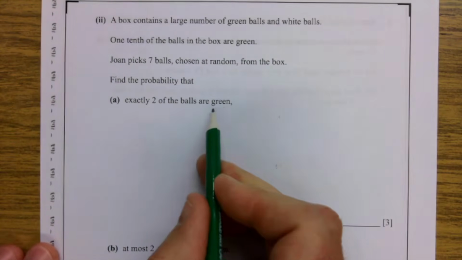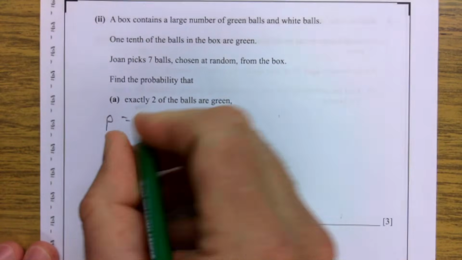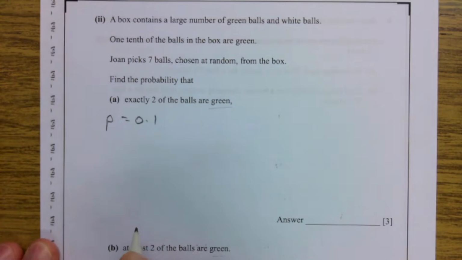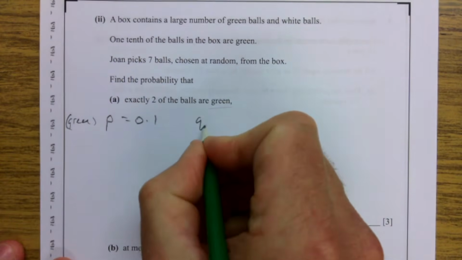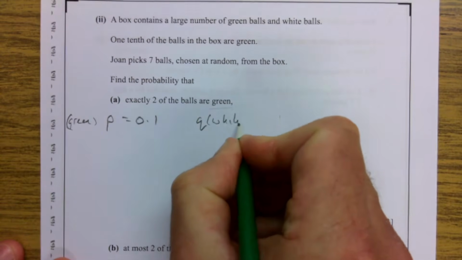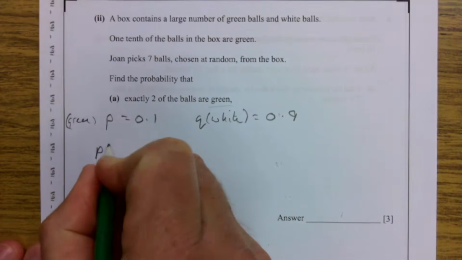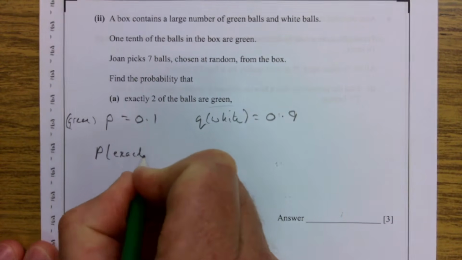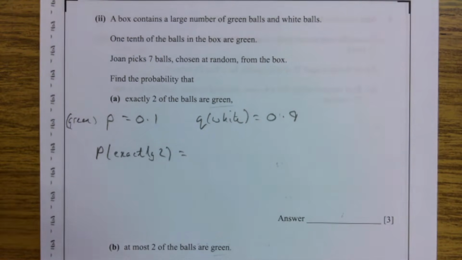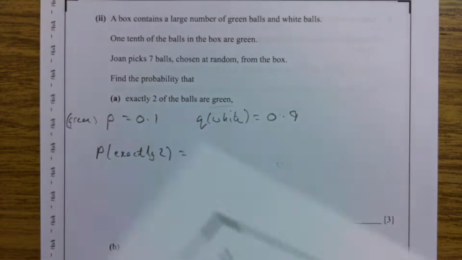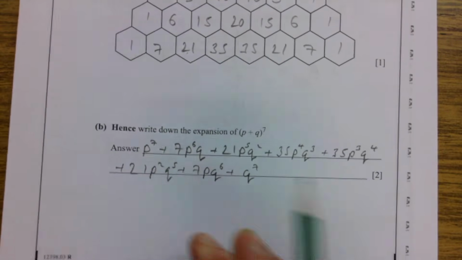So because we're asked here for green, I'm going to let P be the probability of green. 1/10 of the balls are green, so P is going to be 0.1. Should have written it up as green, sorry. And then Q is the probability of white, so it's going to be 0.9. And we need the probability of exactly 2. So exactly 2, that's going to be this one here, do you see it? So it's going to be 21 P squared Q to the power 5.